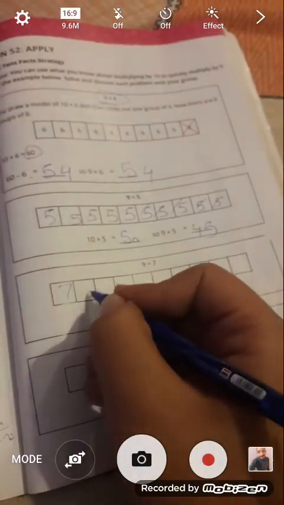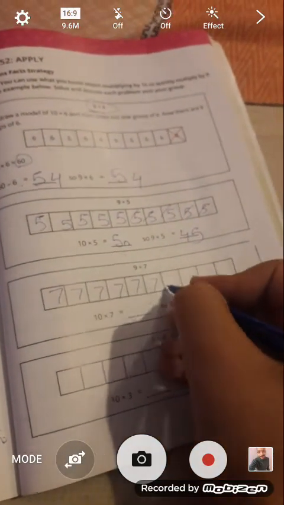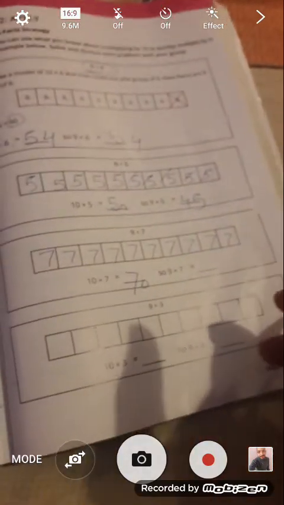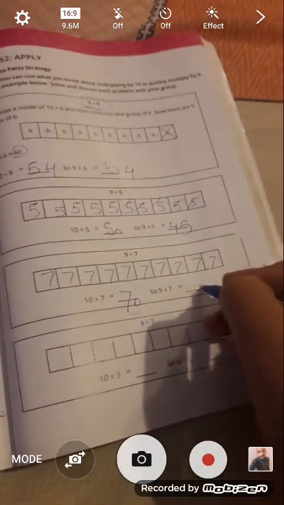Next one, we have 9 times 7. We will write 7 in these squares. Now we have 7 plus itself 10 times, or 10 times 7. 10 times 7 equals 70. What about 9 times 7? We'll just make 70 minus 9, which equals 63.